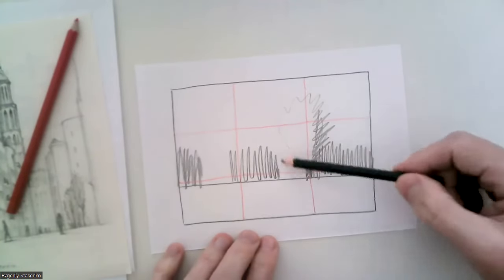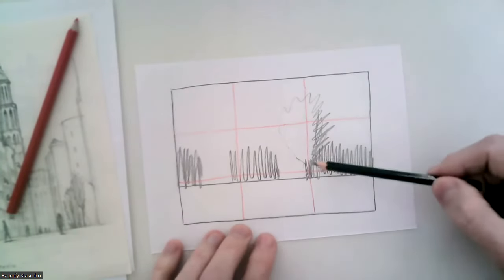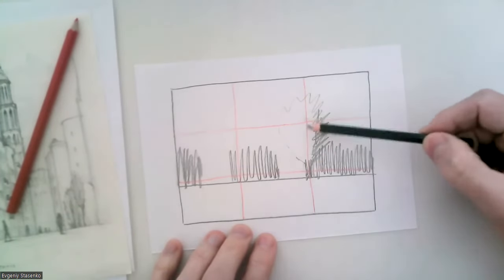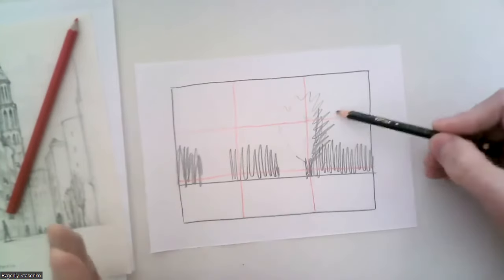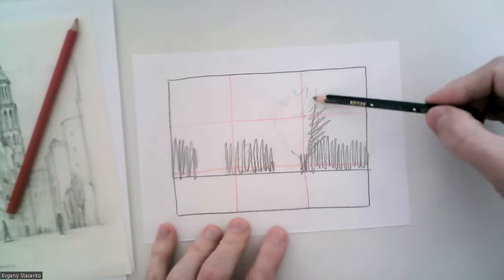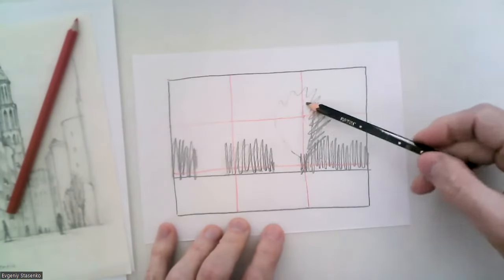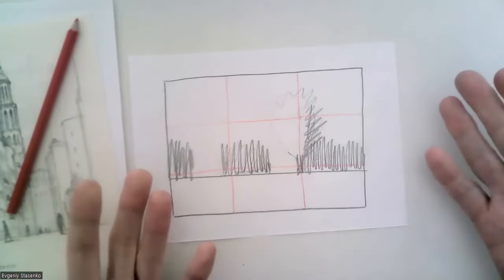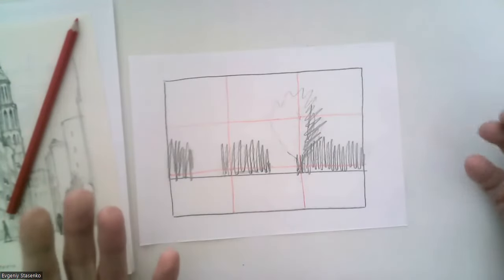So our tree now is placed close to the points of intersection, but part of the tree works as an area of dense, and part of the tree works as empty space, and the tree disappears in our picture.